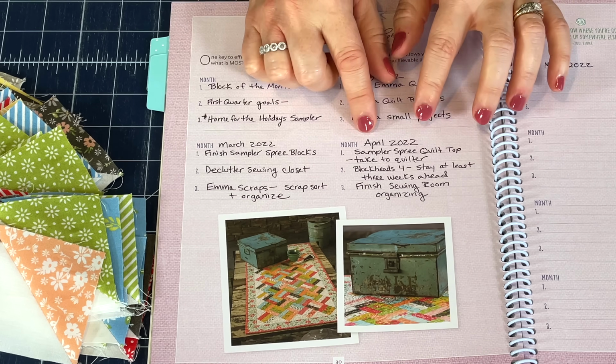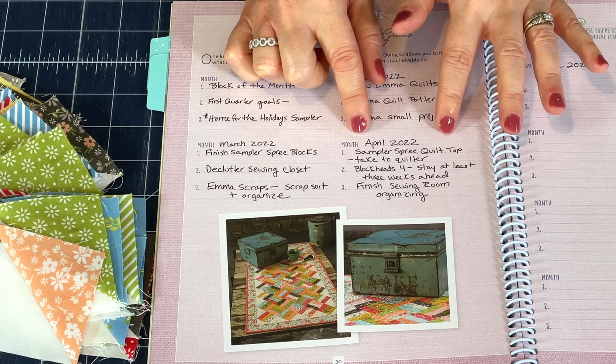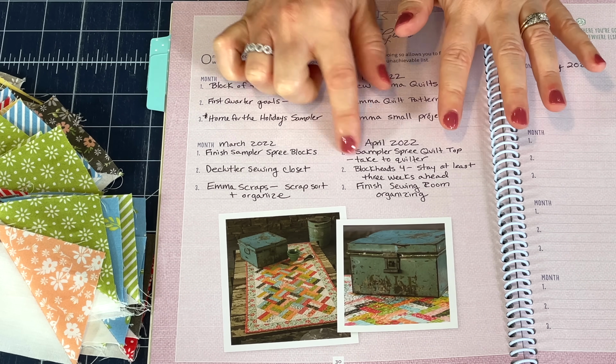With all that Emma sewing in the month of February, I had a lot of scraps to deal with in March. Now for April, this is my top 3. Sampler spree quilt top, take it to the quilter.